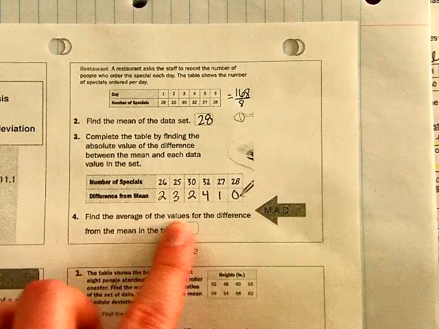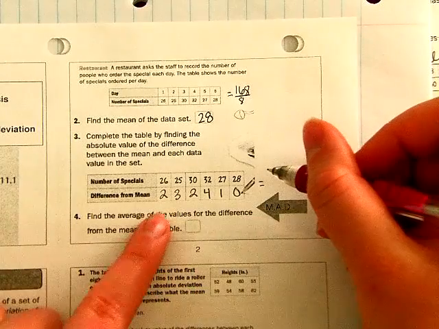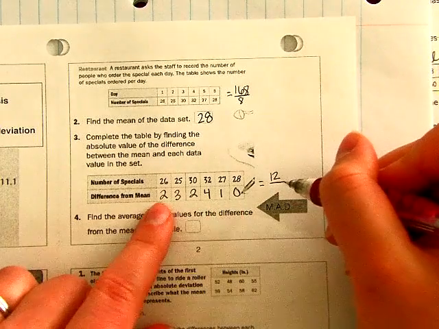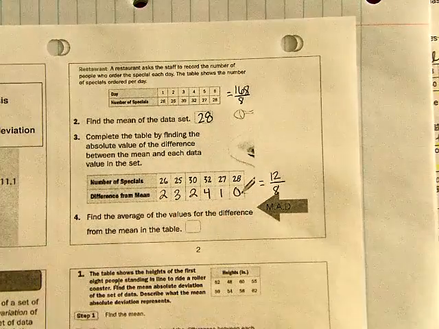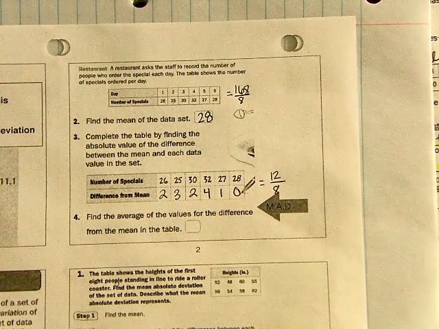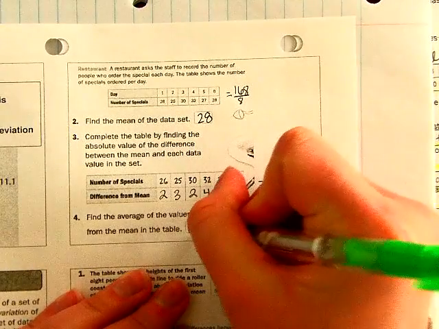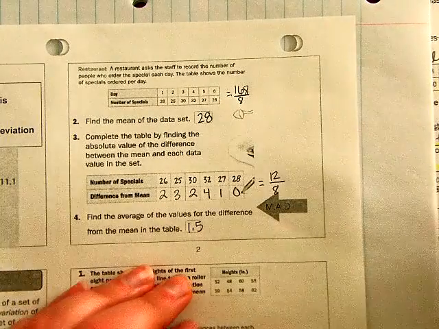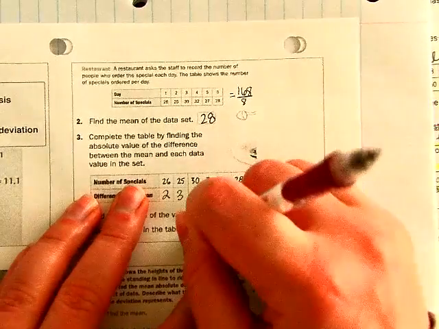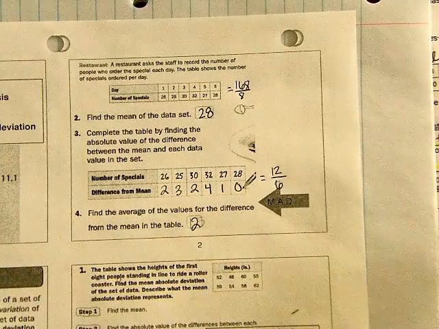Find the average of these values for the difference between the mean and the table. So we're going to add all these up. 5, 6, 7, 8, 12, plus 0 is 12, divided by, again, the 8. So 12 divided by 8 is going to give us our mean absolute deviation. 12 divided by 8, not 1.8, is 1.5. Why did I do 8? 12 divided by 6, there's 6 data points. I don't know where I got 8 from. 12 divided by 6 is 2. There we go. So the mean absolute value deviation is 2.